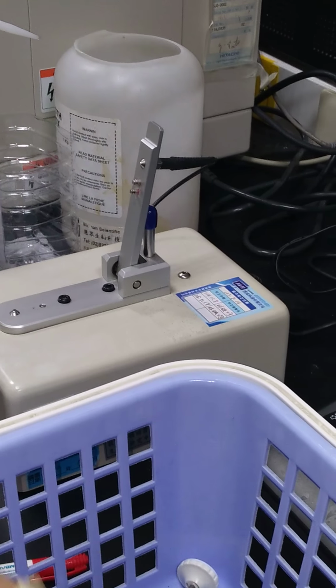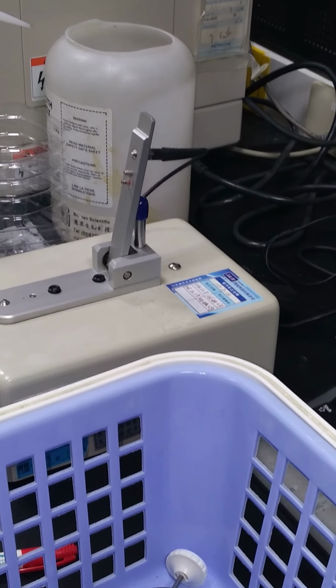Don't know why, but the Can I use it to analyze the protein? Is not allowed. Yeah. Okay.